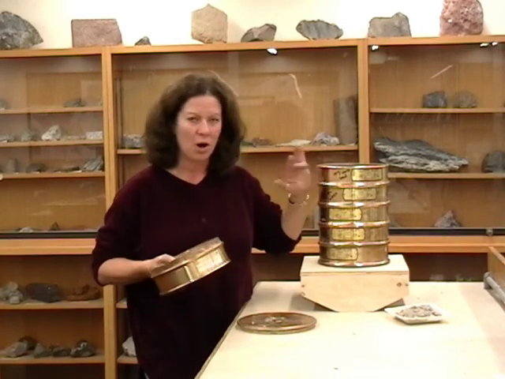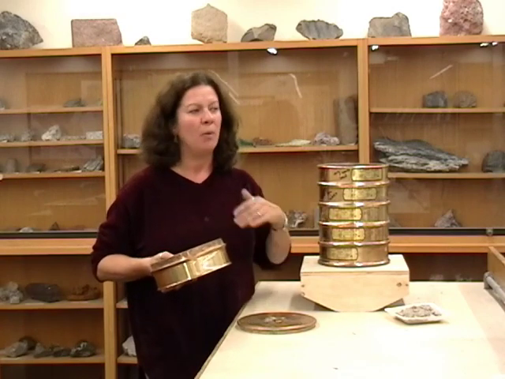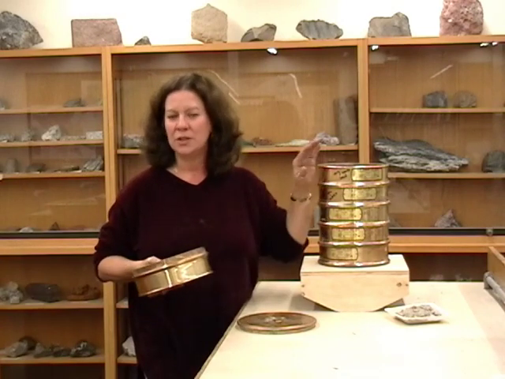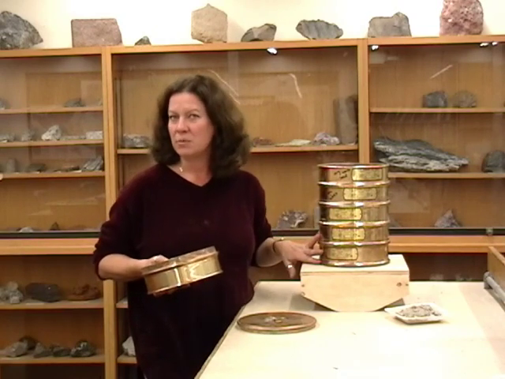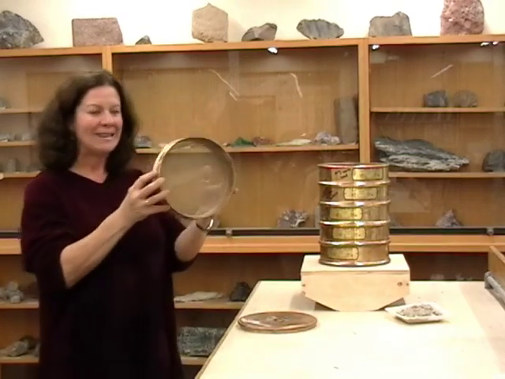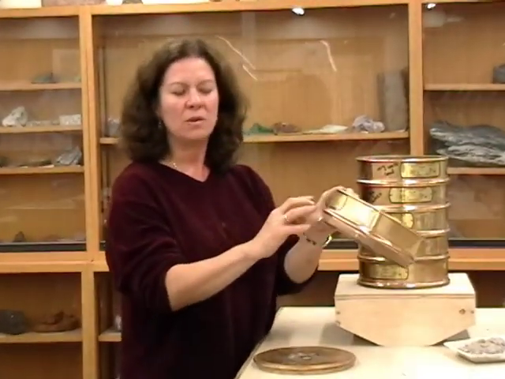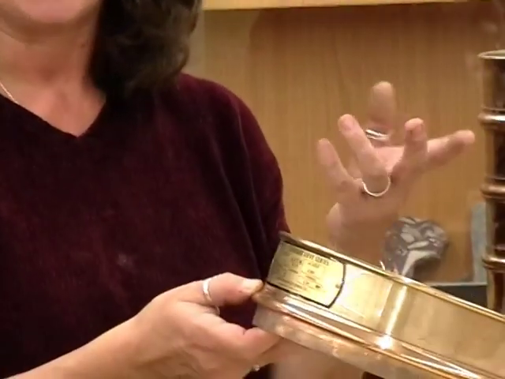Texture is based on these different sizes of particles, and when we're combining those, then we can later on use the textural triangle to figure out the percentages that we've calculated from a soil sample. Okay? So we start off with the largest sieve opening. These are brass sieves, and each of them will have a label that's going to identify the certain size diameter that we're looking at.